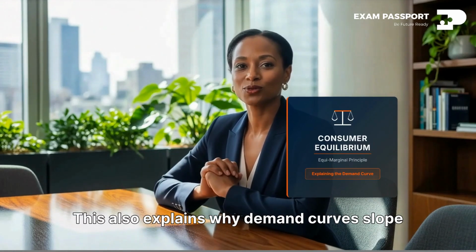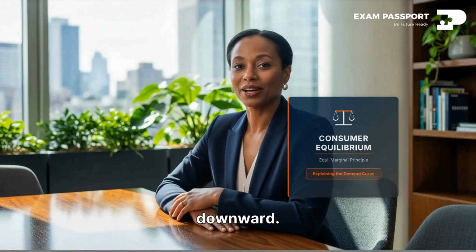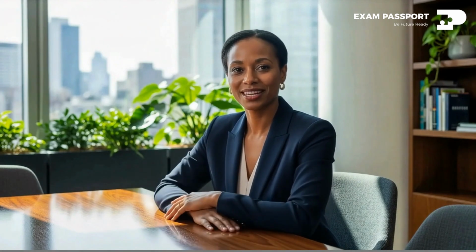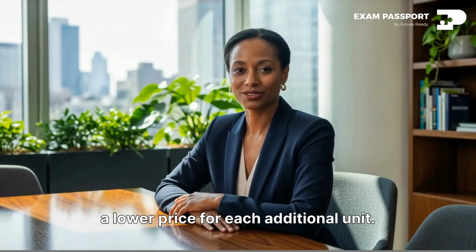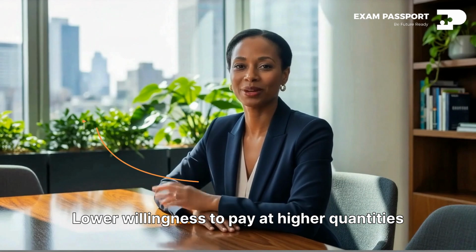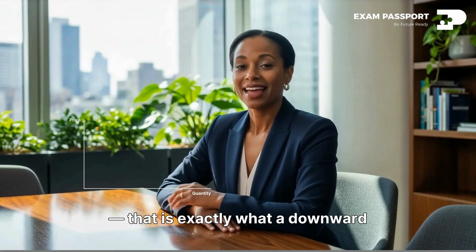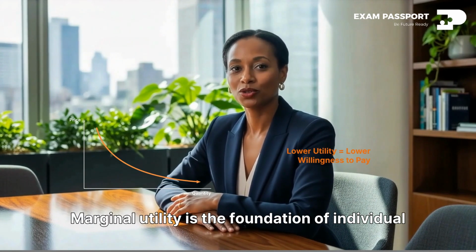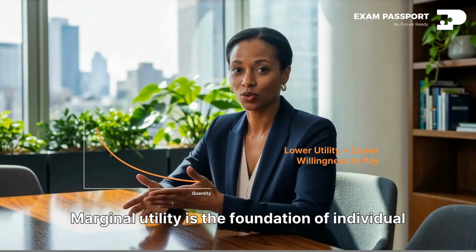This also explains why demand curves slope downward. As you consume more of something, marginal utility falls, so you are only willing to pay a lower price for each additional unit. Lower willingness to pay at higher quantities. That is exactly what a downward sloping demand curve shows. Marginal utility is the foundation of individual demand.